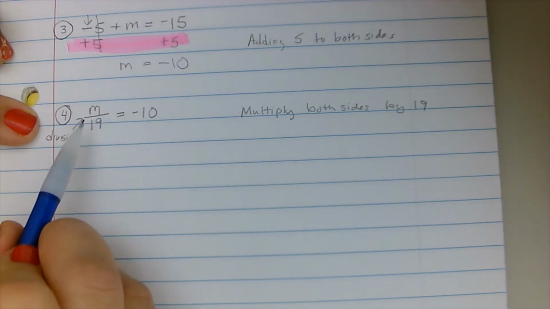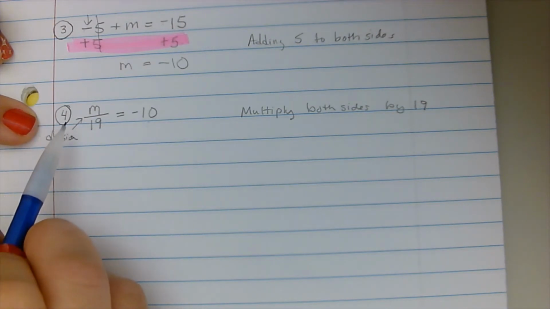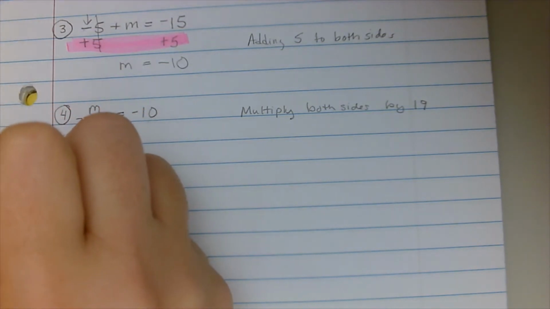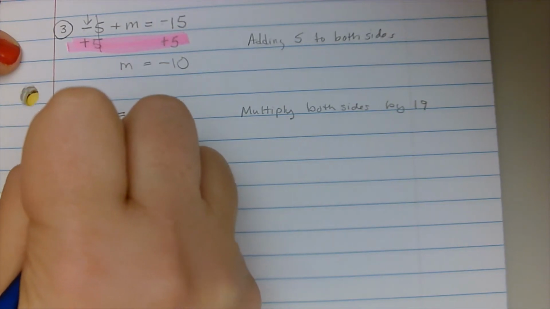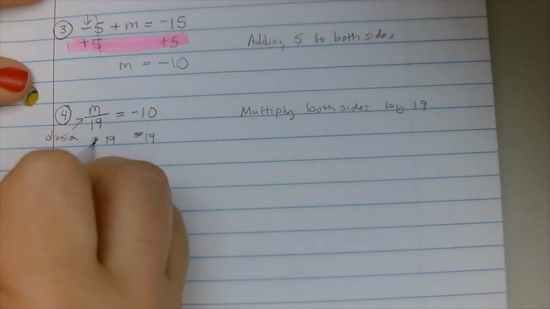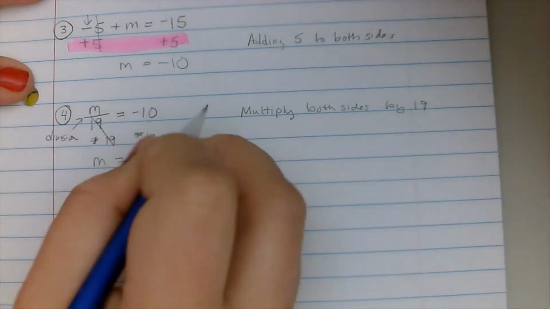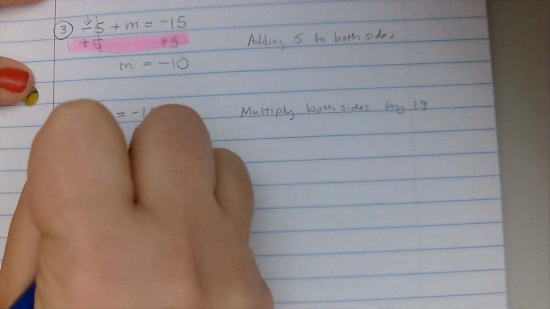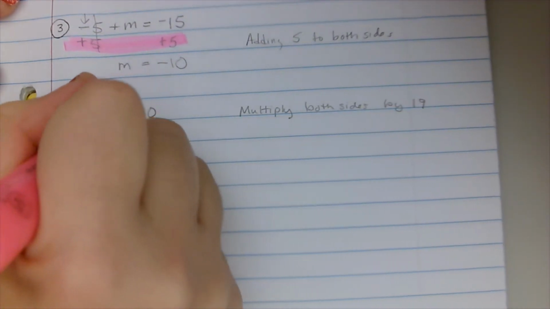Normally I would just write it like times 19 on the side here if I was writing it on a piece of paper. But because we also have to do it on the computer, use the little star, little asterisk that's up at the top by the number 8, and just do times 19, times 19. We don't want to use an x because an x can be confused with a variable. So this times 19 and this divide by 19 cancel each other out. And I have m equals negative 10 times 19, which in my calculator is negative 190. And so again, the inverse operation you need to show on both sides of your equation is times 19.